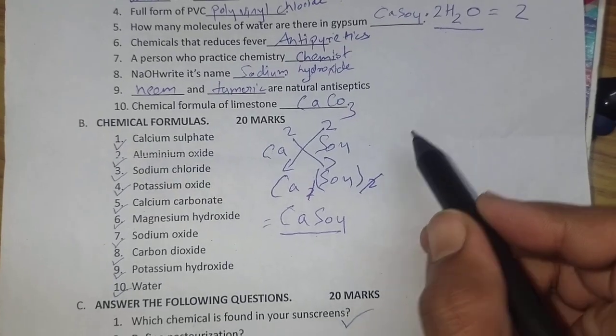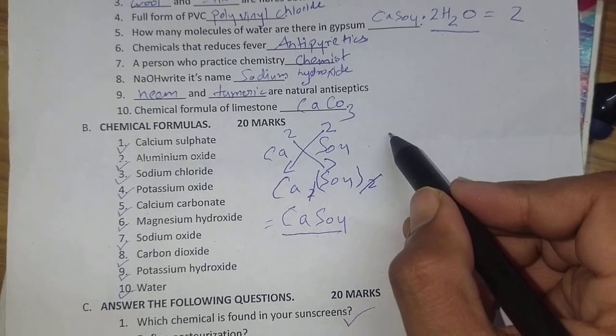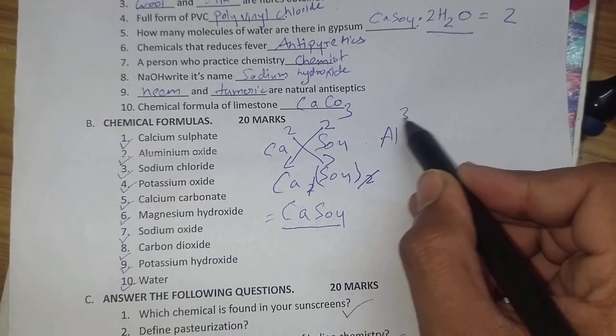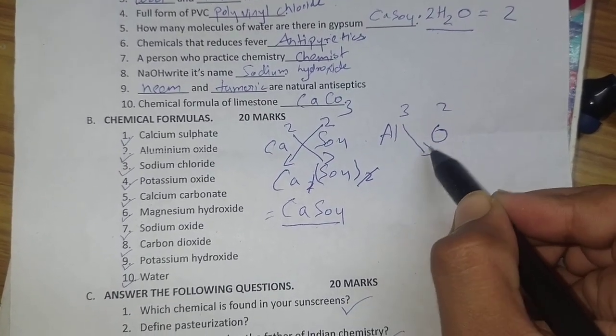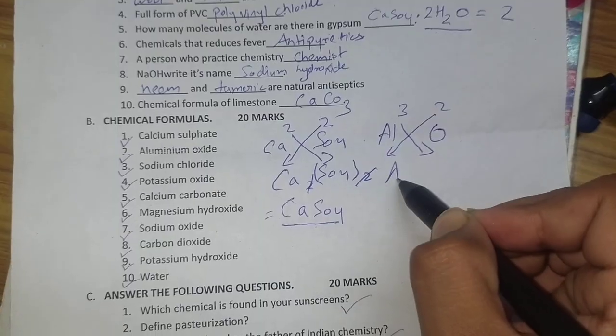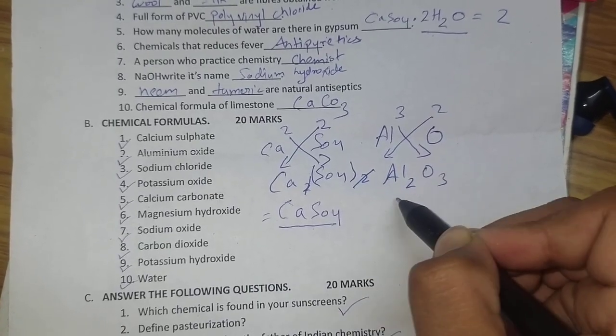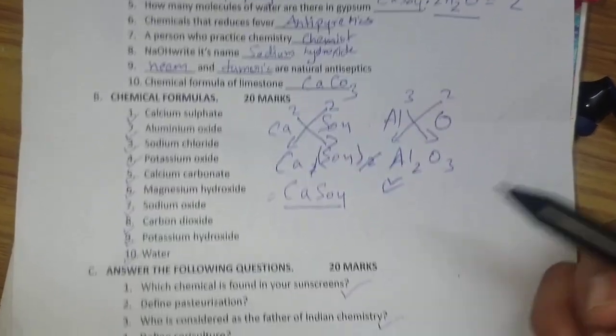Moving on to the next one, that is aluminum oxide. Aluminum has a valency of 3 and oxide has a valency of 2. 3 will go this side and 2 will come this side. So Al2O3 will be the correct answer.